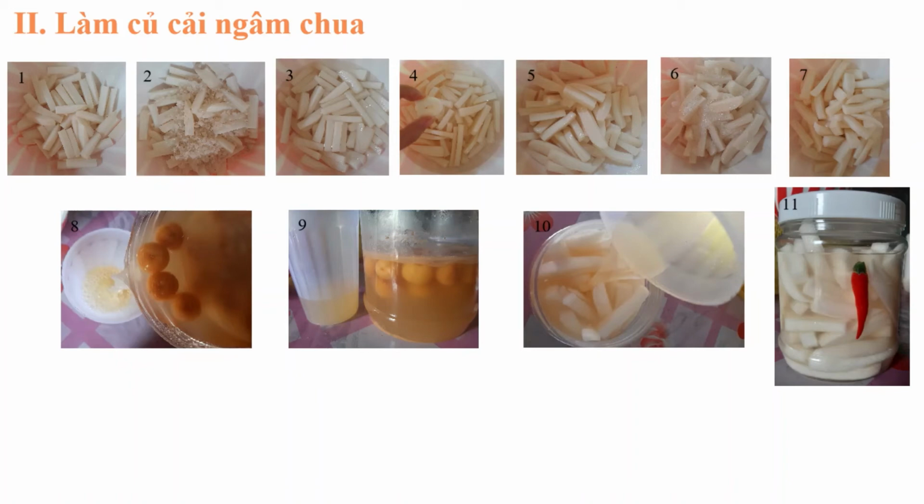5. Wash off. 6. Add 150 grams of sugar. 7. Mix well until the sugar dissolves. 8. Make sure to get the cherry vinegar water. 9. Cherry vinegar 150 ml. 10. Add 150 ml of cherry vinegar to the radishes, 200 ml of regular vinegar. 11. Pickled radish products have a pleasant scent.